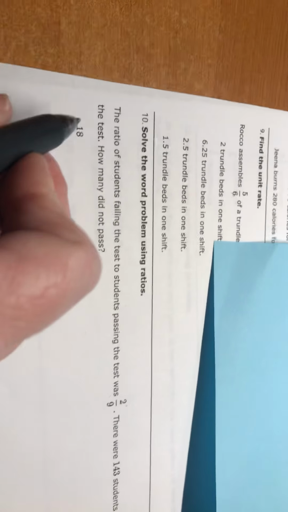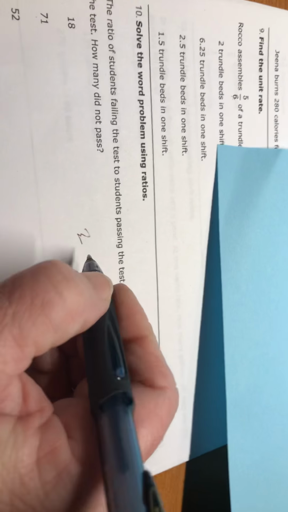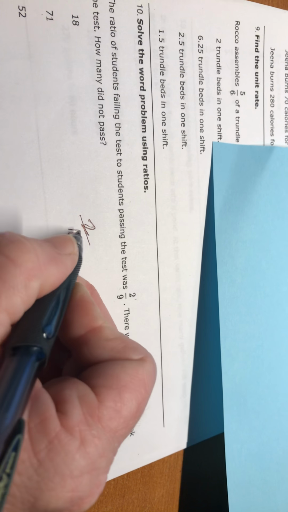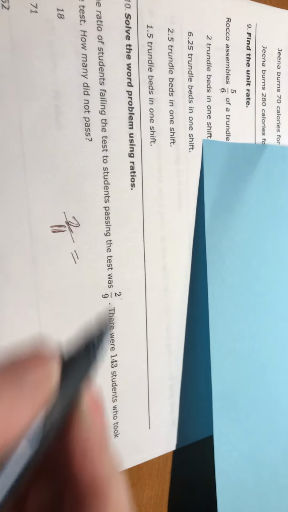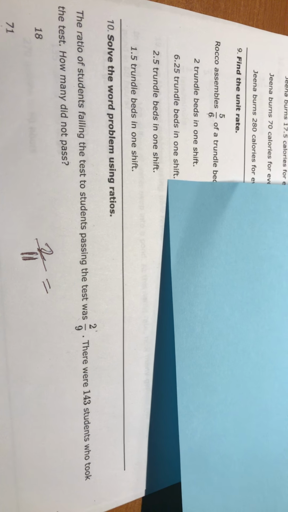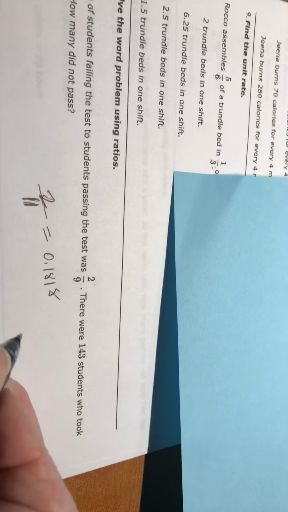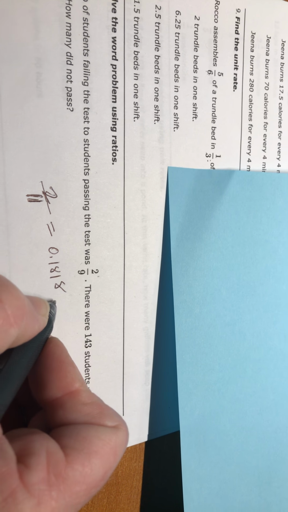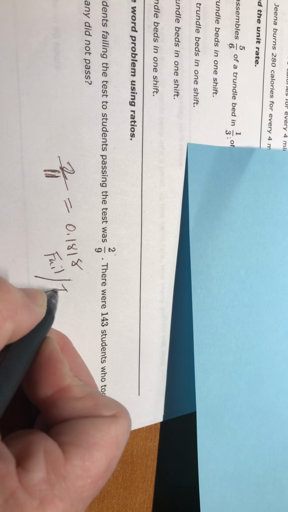So, and we're looking for failing, did not pass, failing. So 2 kids failed out of 9, 10, 11 kids that took the test. Okay, so that's a rate. All right, change it to a unit rate, so divide. So we're going to get a funky decimal again. 0.1818. All right, so that's how many failures per test taker. Does that make sense? Fail per test taker.